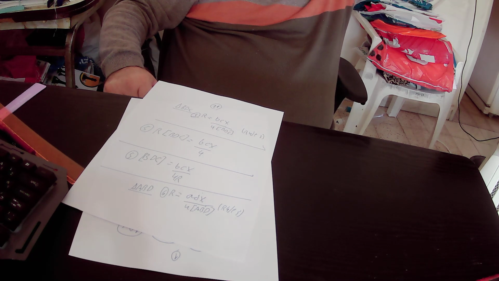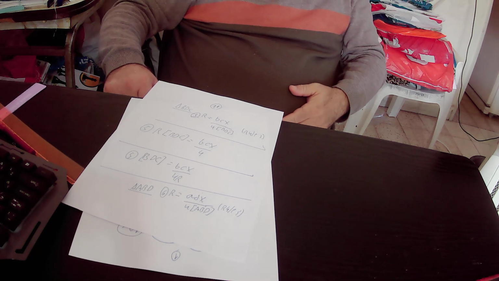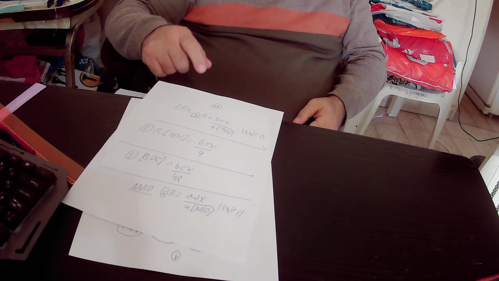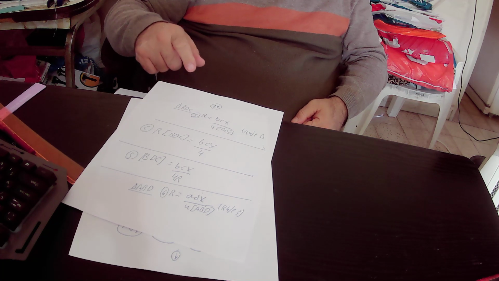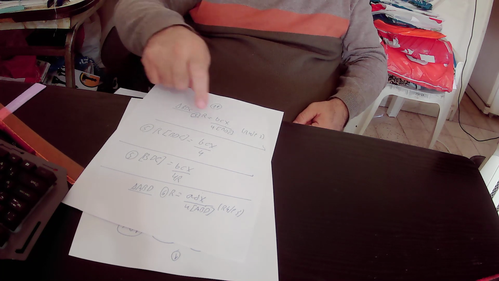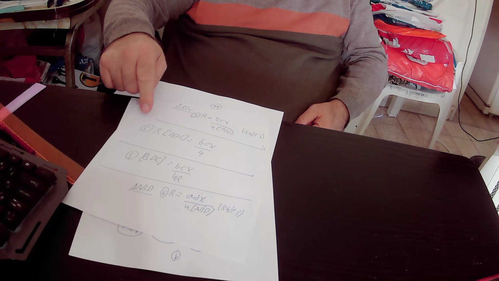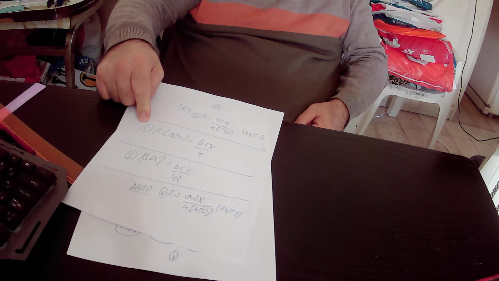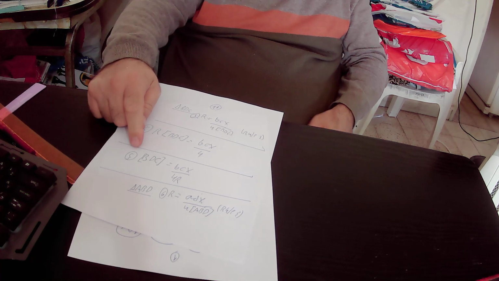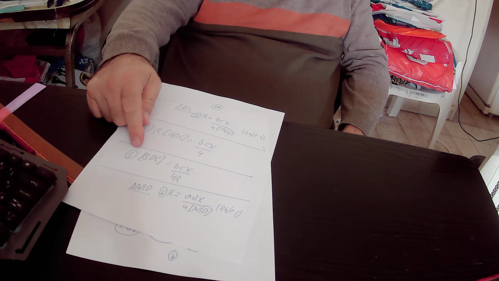Here we multiplied equation number 5 by the area of triangle BDC, and we got this expression. And then we divided equation number 5 by R, and we got that the area of triangle BDC equals BCX over 4R.